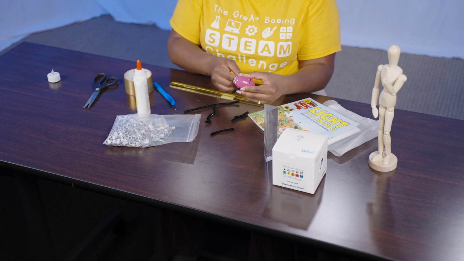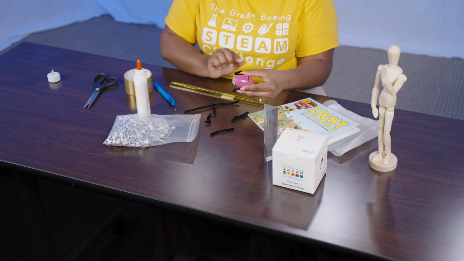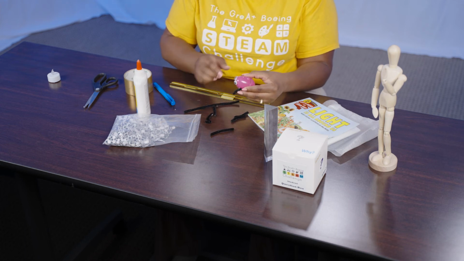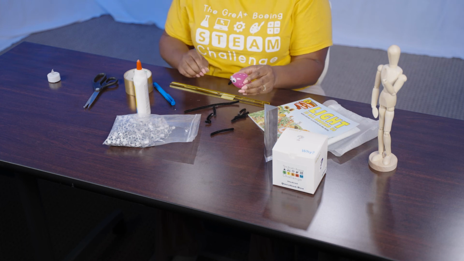Remember to take your time, it's okay. Things fall off. Be patient with yourself and keep going until you get it right.